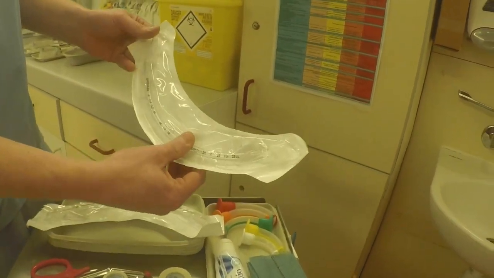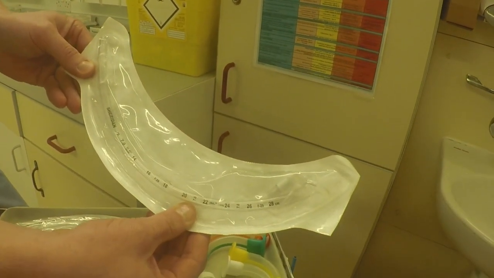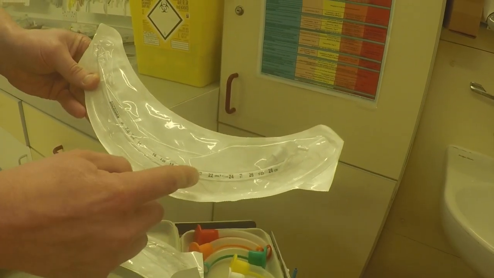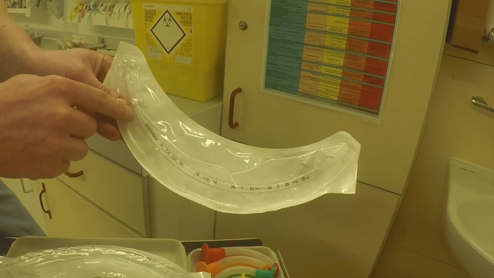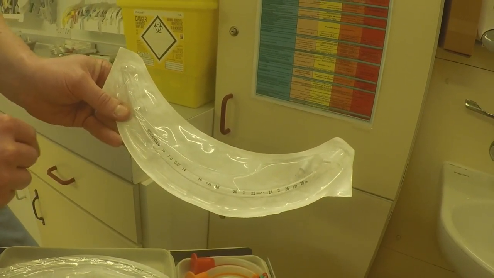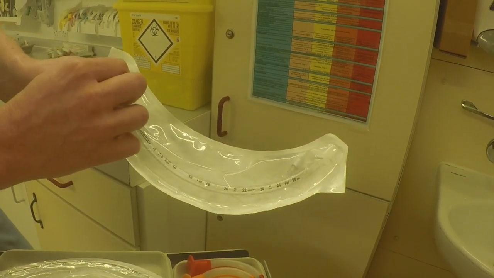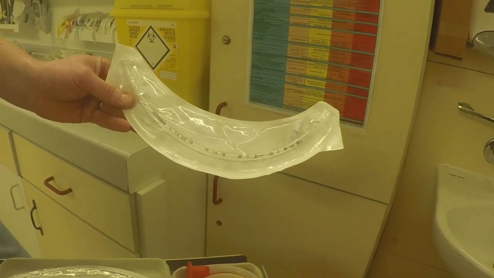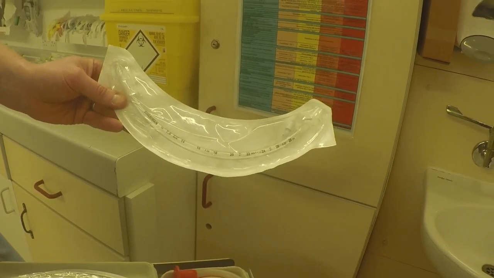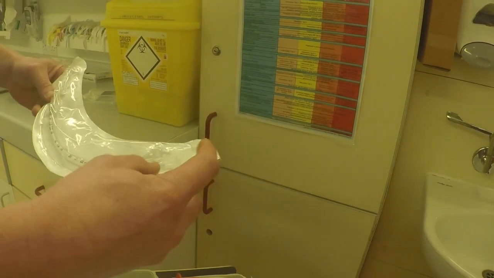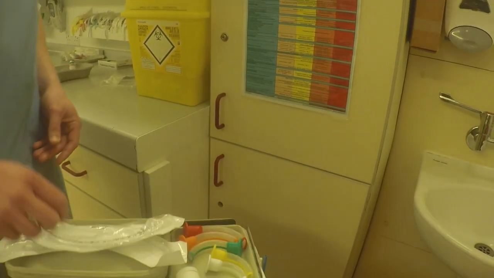Next we have an endotracheal tube, also known as an ETT. These are inserted into the trachea via the mouth. The tracheal end has a balloon that is inflated, and this allows the tube to remain in place and enables ventilation to be administered from the top end.